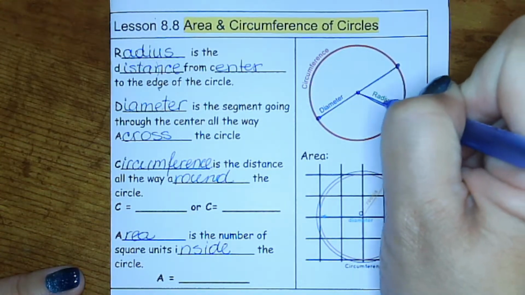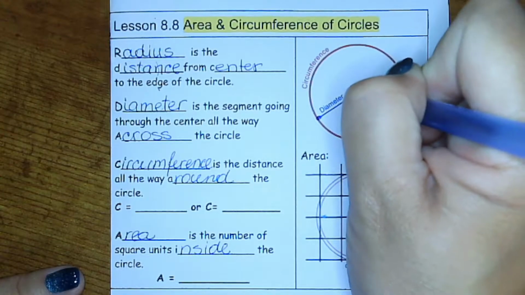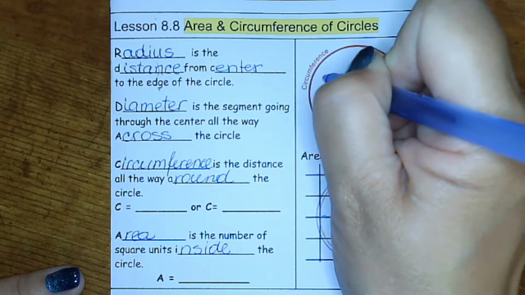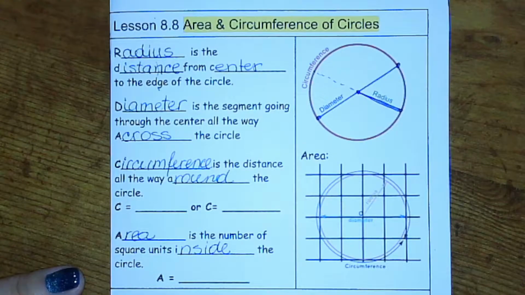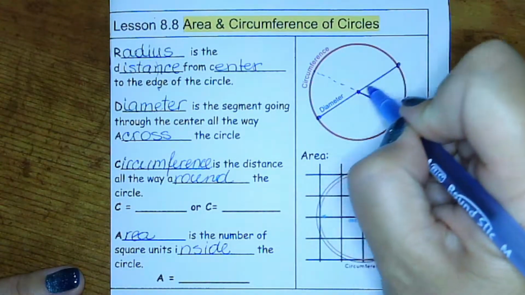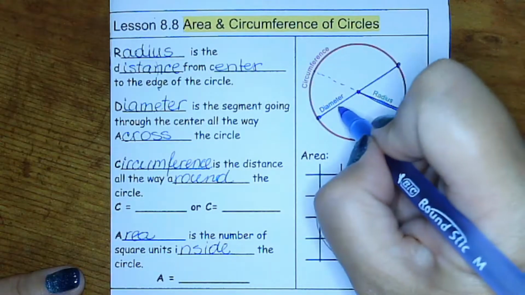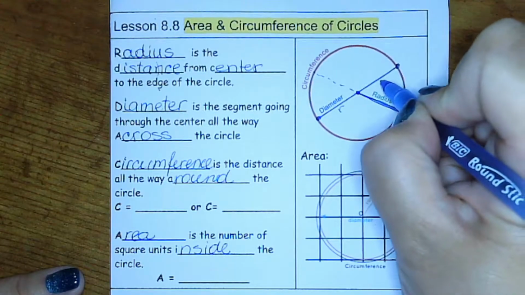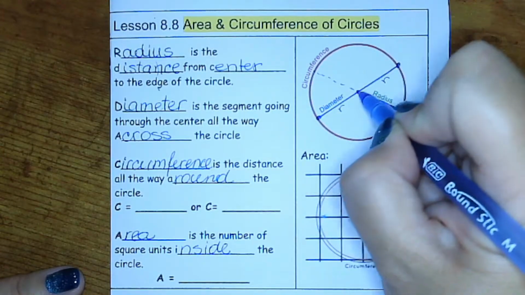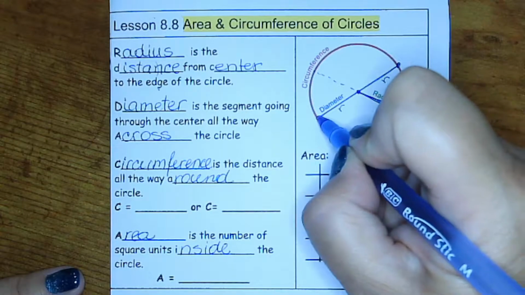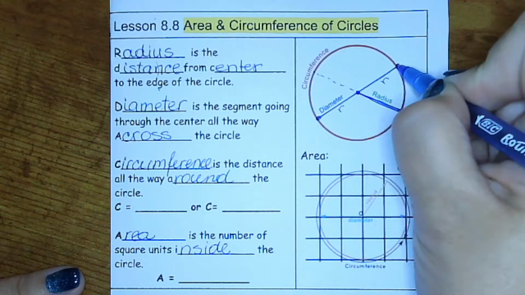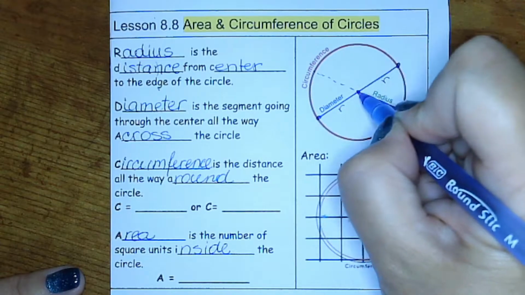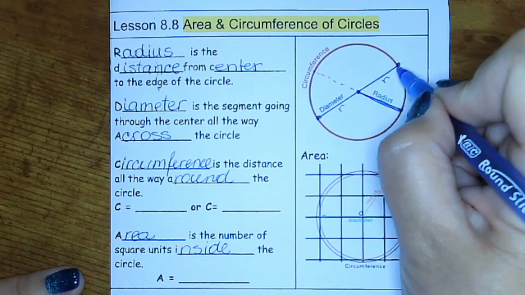And let's say if the radius right here is given, and I can extend it to the other side, then it will become a diameter. So that said, the diameter is radius and radius, or radius times 2. Two of the radius together create the full diameter.